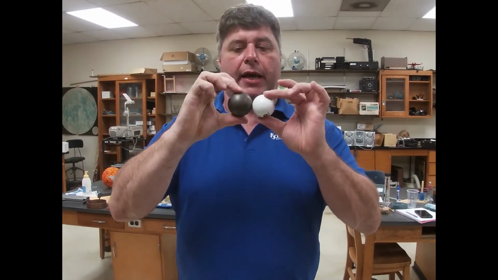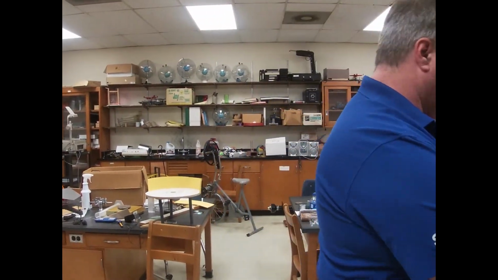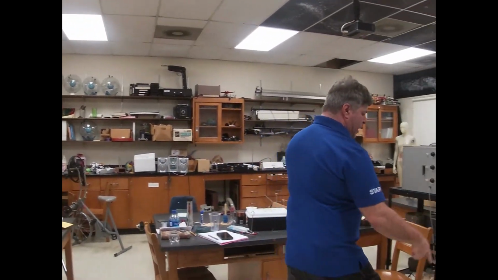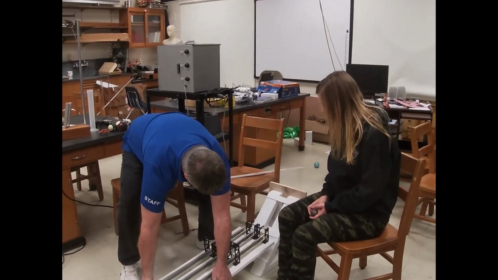The steel ball has a lot more mass, and you can see it's bigger. But according to theory, and all that physics mumbo jumbo we just went through, mass and radius didn't matter? Really? Okay, well, I wonder if that's true or not. We're going to go back to this ramp. She's just going to roll it right down the incline.